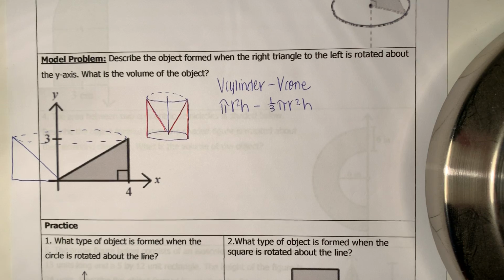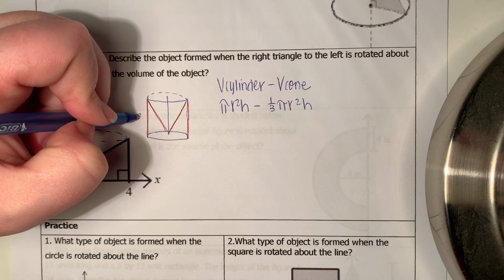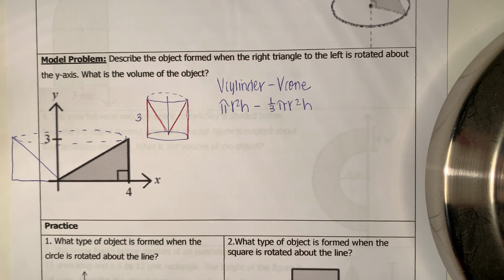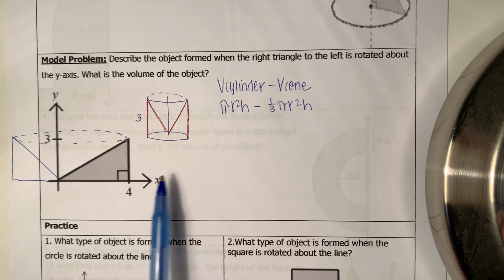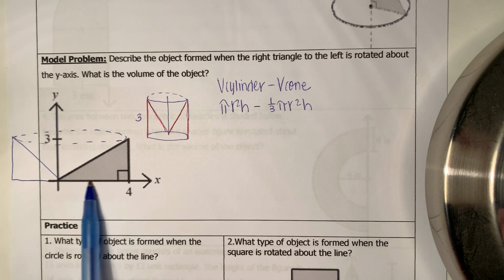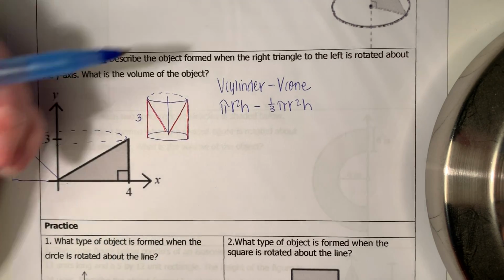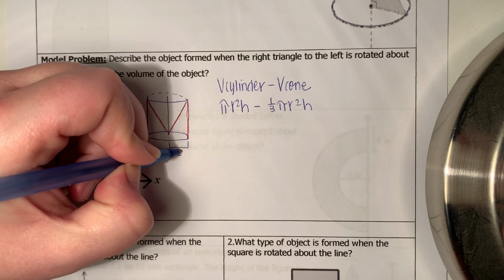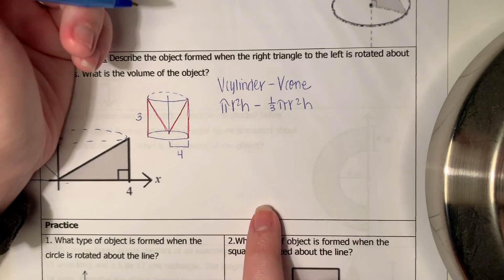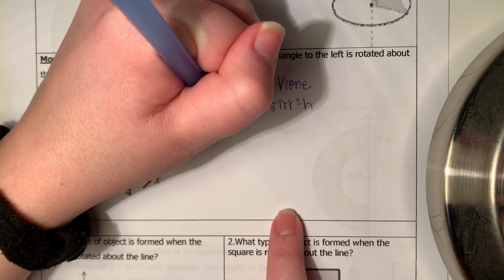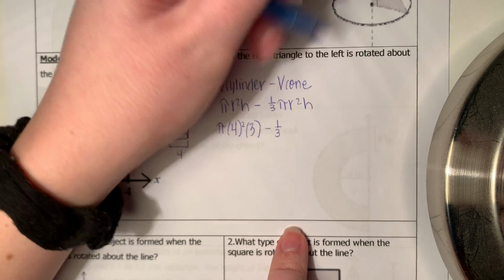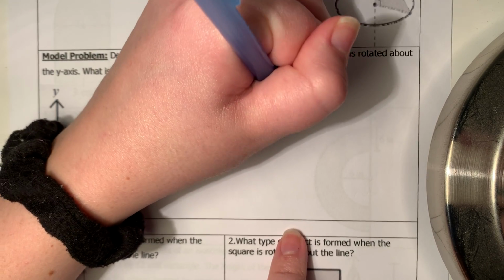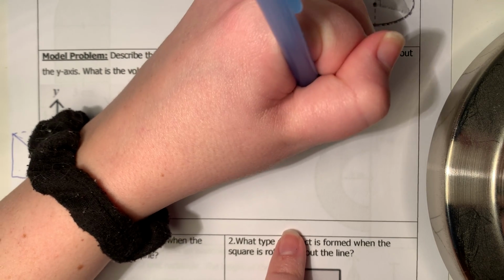Based on the measurements they're giving us here, we know that the height is 3, and here we can see that the radius is going to be 4. When this whole thing gets rotated around, it creates the whole circle, or the diameter. So the radius is 4. We would have pi times 4 squared times 3 minus 1/3 pi times 4 squared times 3.